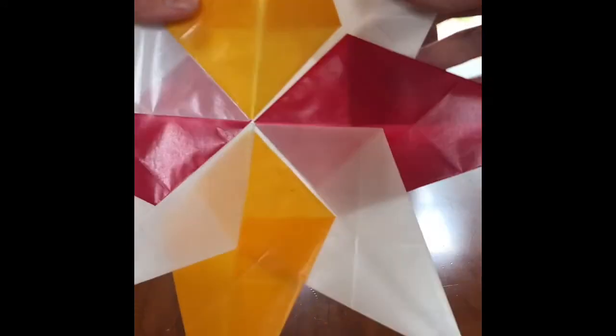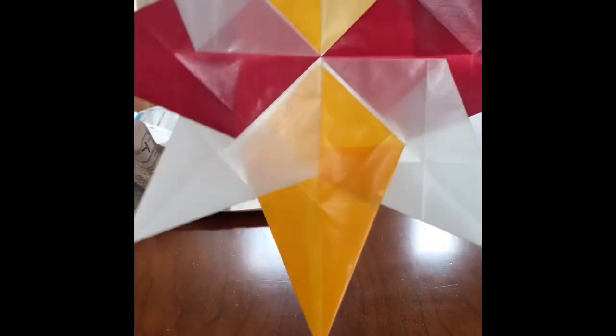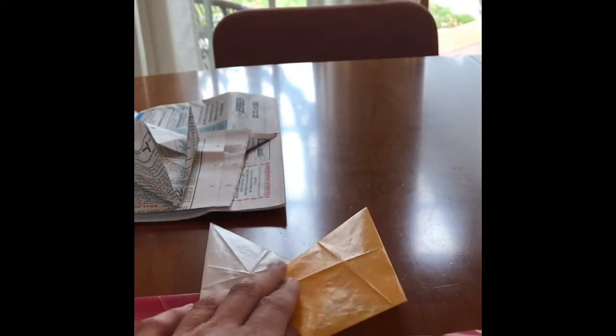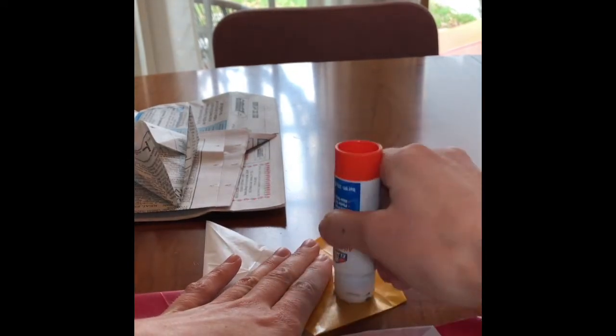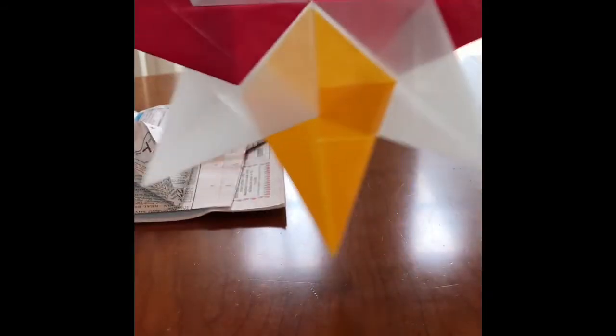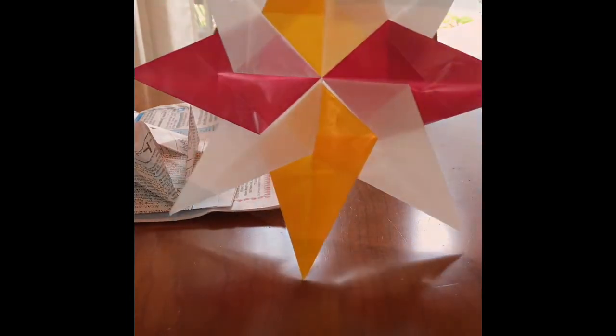So again, when you get that last one on, it's gonna be on top, but if you flip it to go underneath, then you'll see that it completes the pattern where we have the white, red, white, yellow. Okay, and then you just put the glue down for that final point, and then you've made your window star.